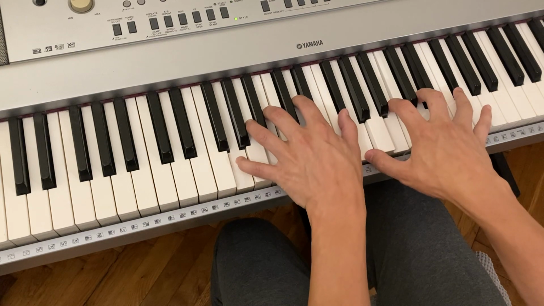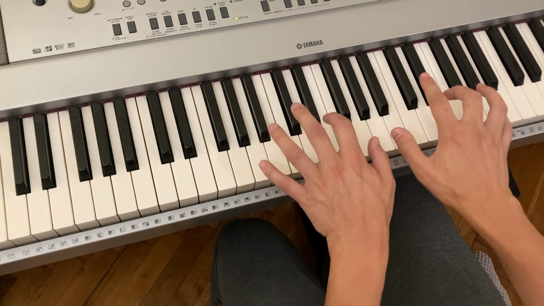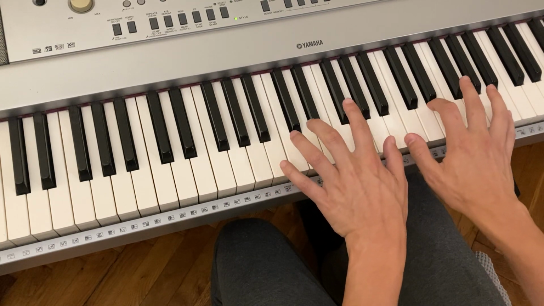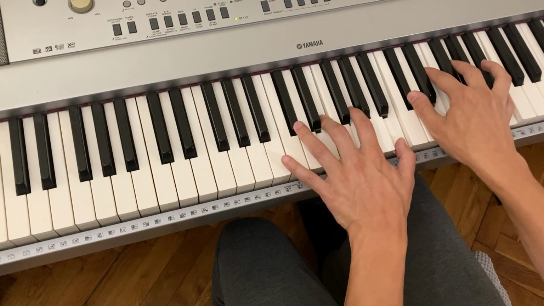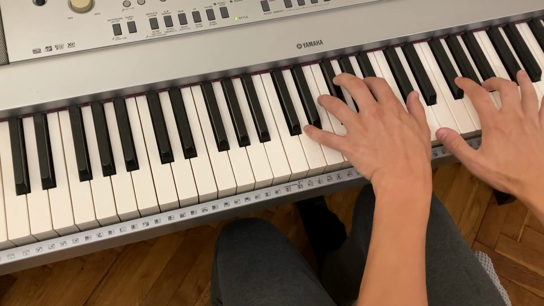A is the 5, dominant 7. B is 6, minor 7. C sharp is the 7, it's half diminished. And D major 7 is this 1.